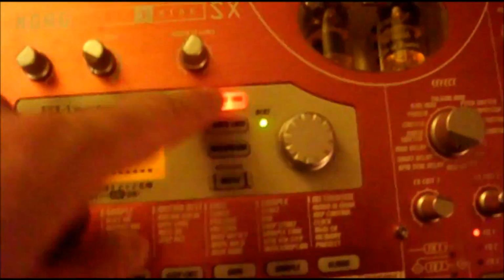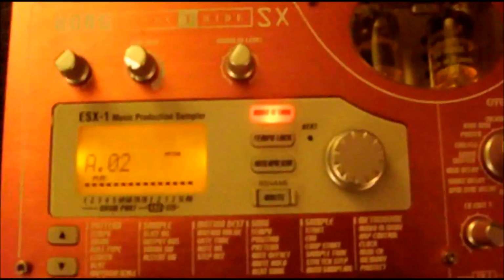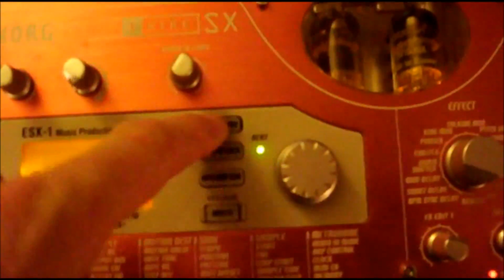Now, again, you could hit this audio in through button, and many people do that by default, and they wonder why they can't use the effects and such. They think it might not even work. You don't want to use this, okay? You want that off.